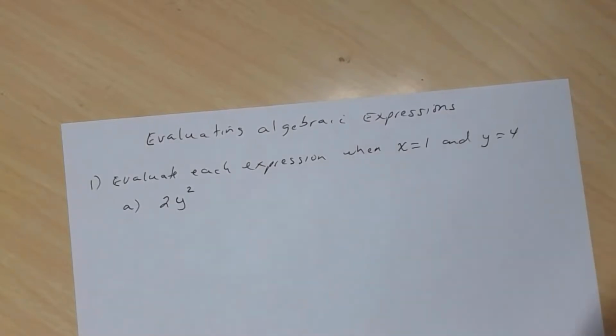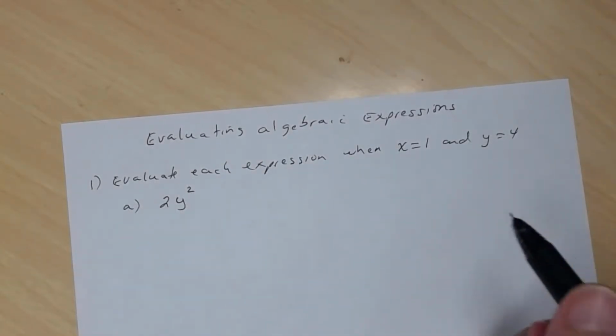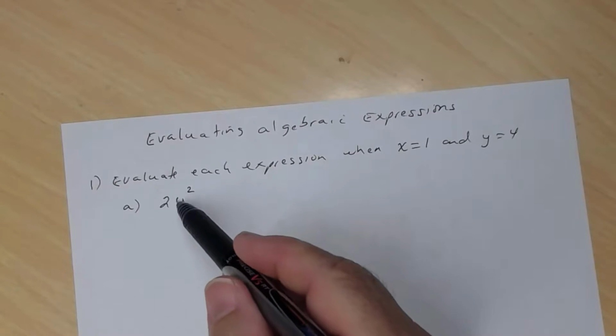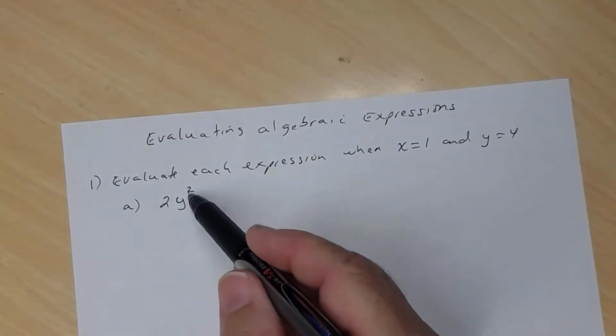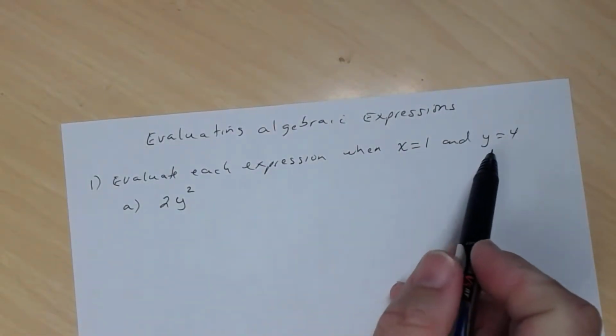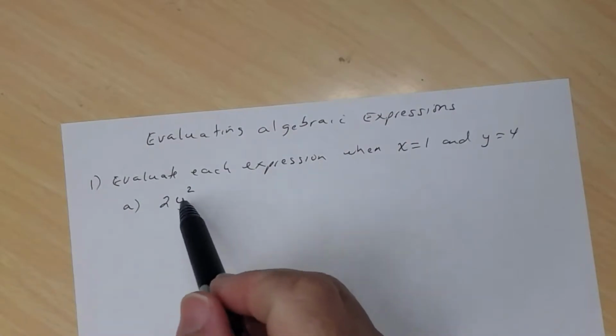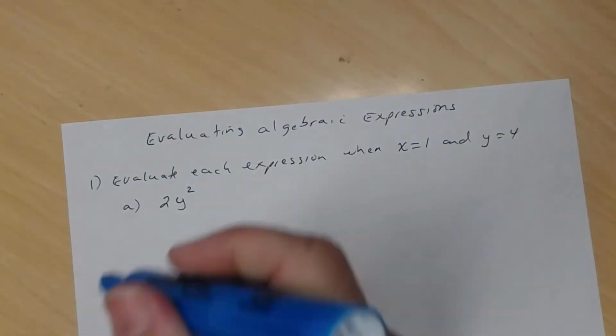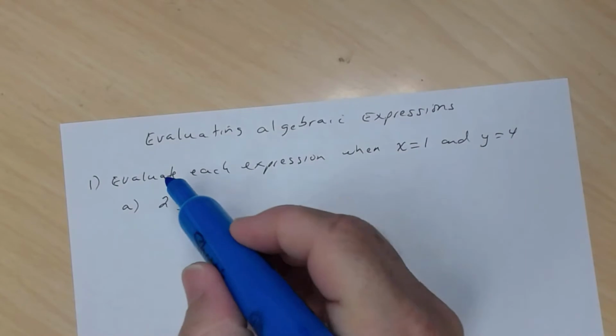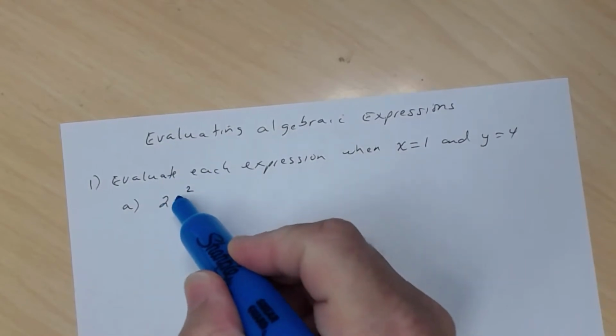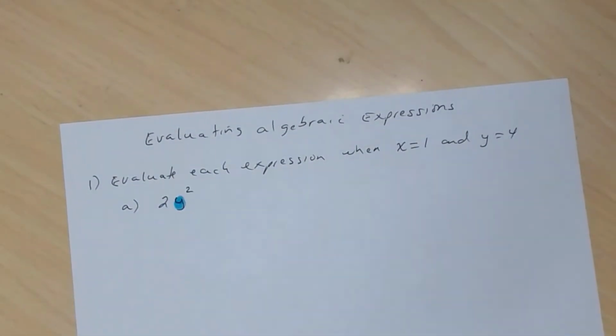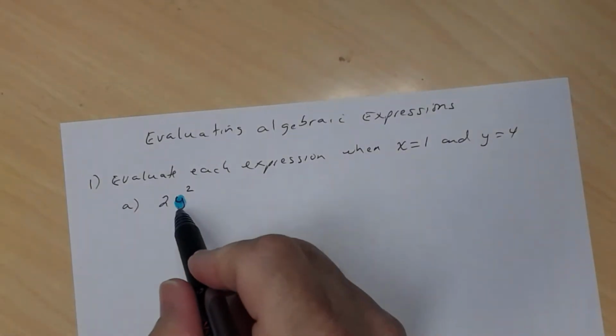Suppose we had 2y squared. Remember that means 2 times, and whatever y is, I'm multiplying it by itself. Now remember in this case, y is 4. So wherever you see the variable y, here's my variable y. In place of this variable y, I'm going to substitute 4. So I'm going to put 4 in its place.